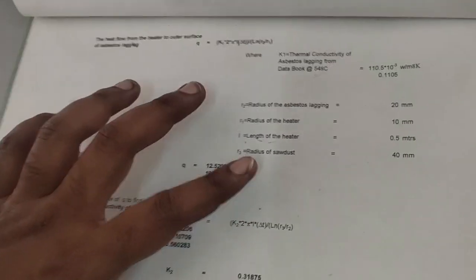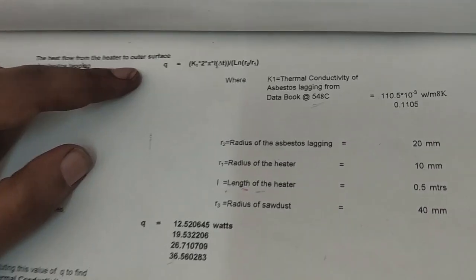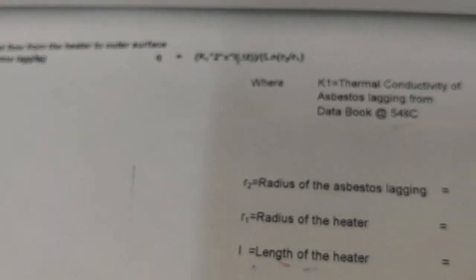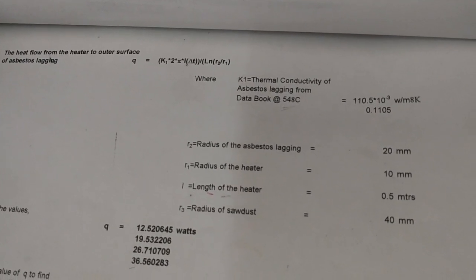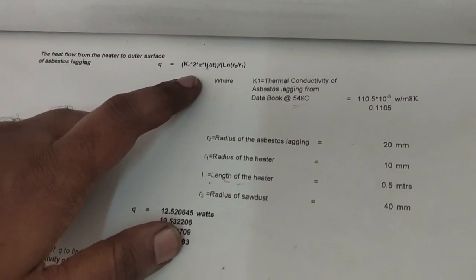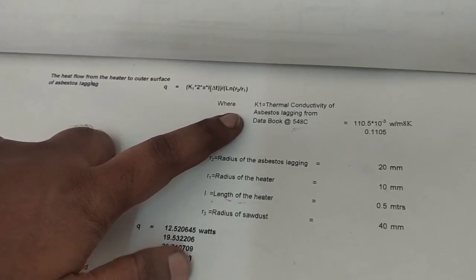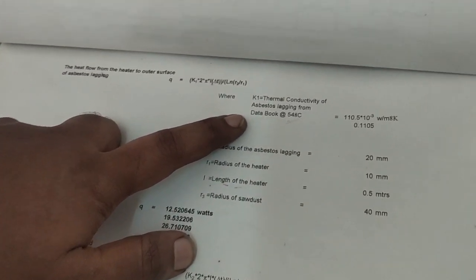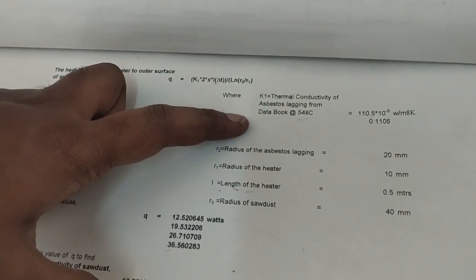Next, for determining the thermal conductivity, the formula is Q equal to K1 into 2 pi L into delta T divided by ln R2 divided by R1, which we have already seen for the hollow cylinder in class. This formula for the thermal conductivity of a hollow cylinder is also available in the data book, page number 62. K1 represents the thermal conductivity of asbestos, a constant value of 0.1105 watt per meter Kelvin.